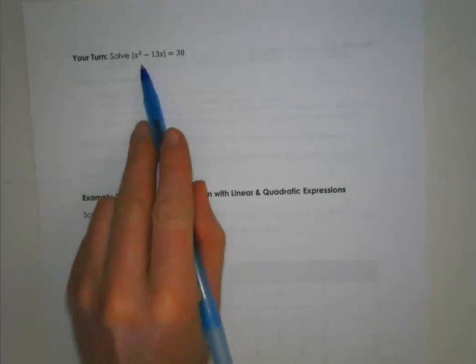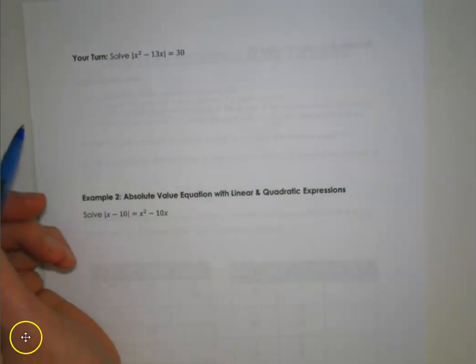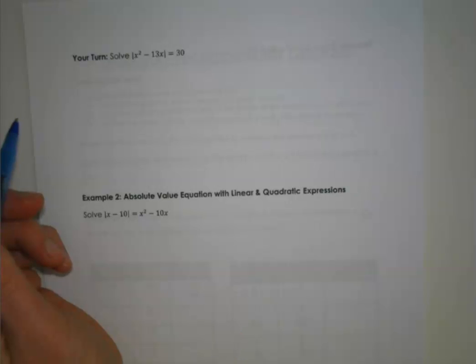Okay, so you have a chance to try one of those on your own here. x squared minus 13x equals 30. The worked solution is found in the filled in notes, so you can check those to verify your solution. So maybe pause the video and try that one, and then we'll move on to, again, a little bit more of a complex question.